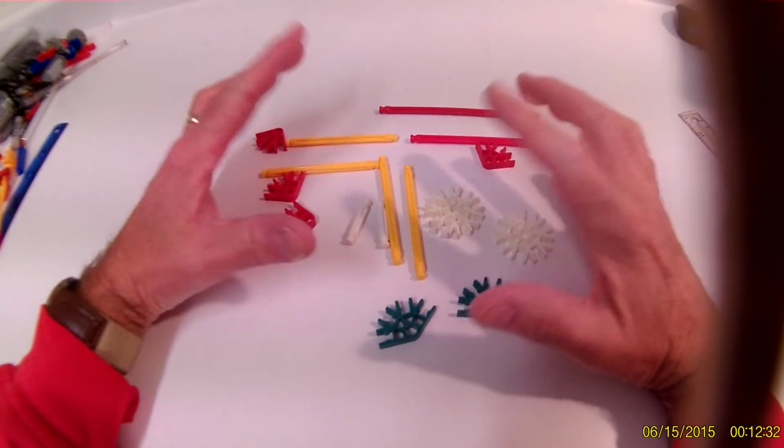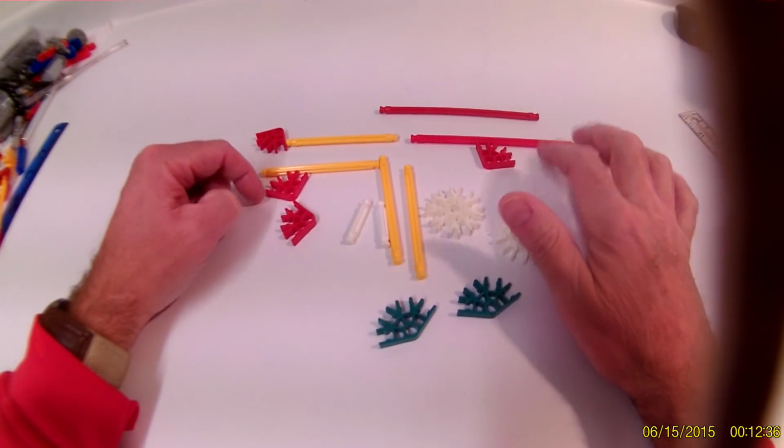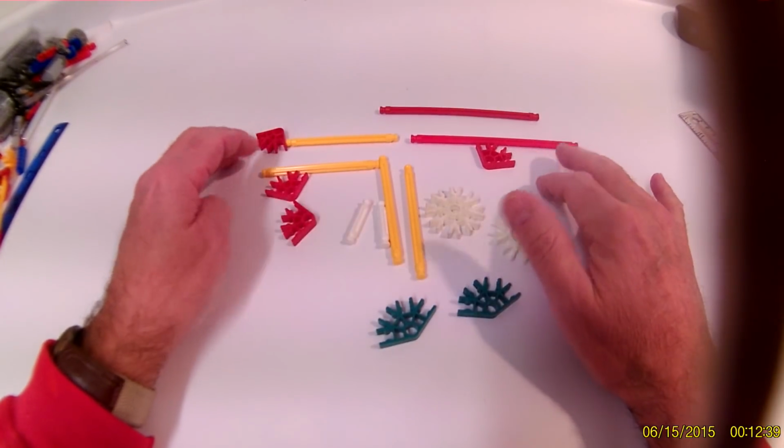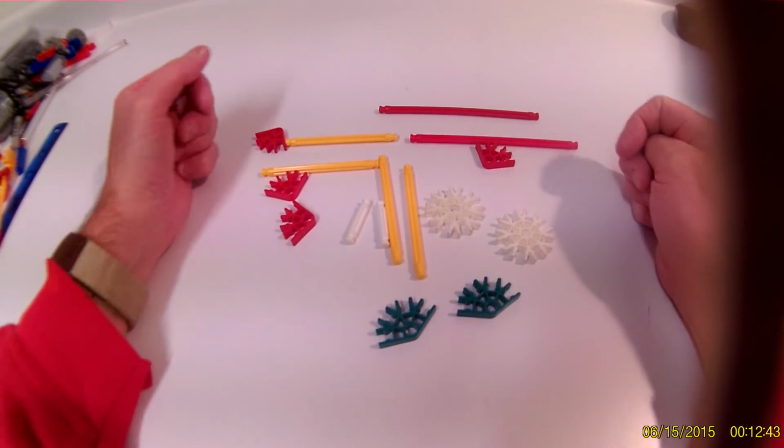Alrighty kids, if you are watching this video, you have moved on and you're ready to build the projects needed to determine and to learn how to measure area using KNEX.